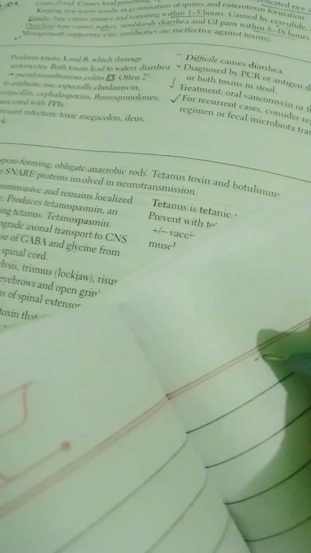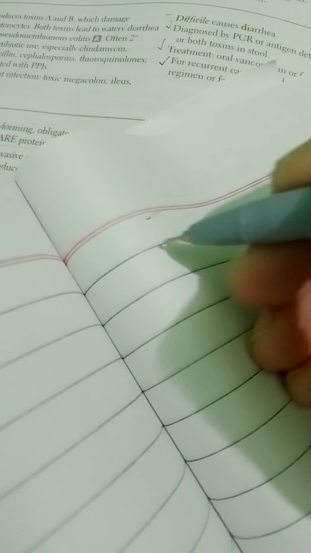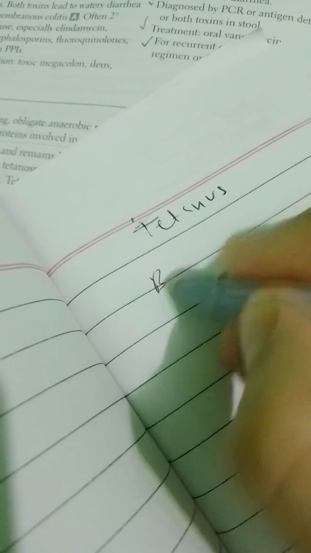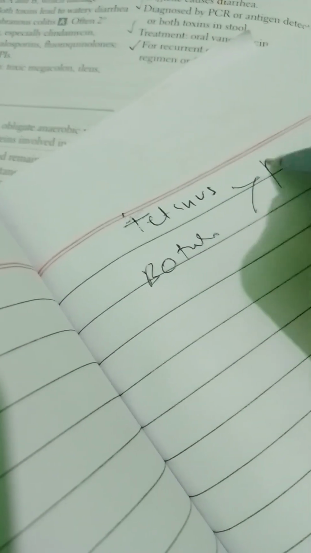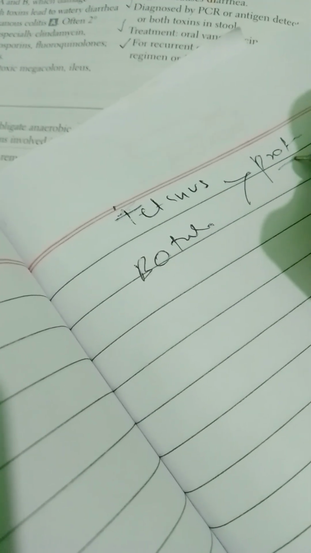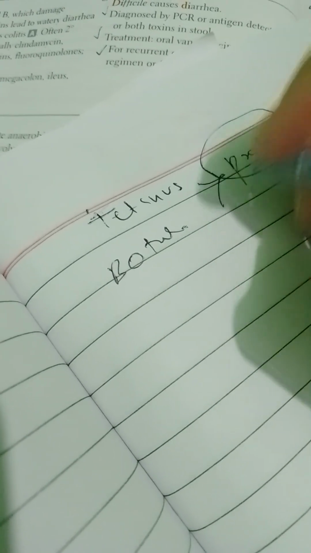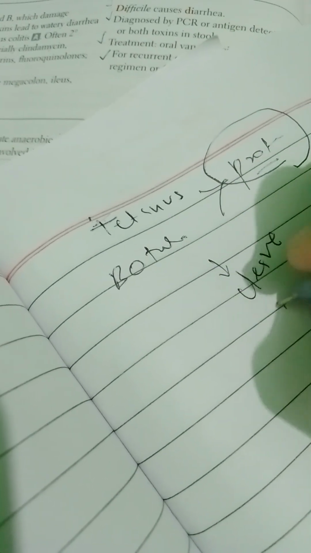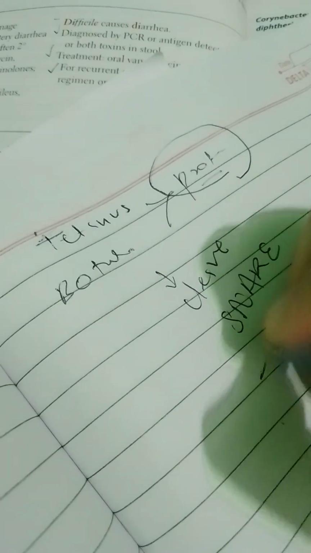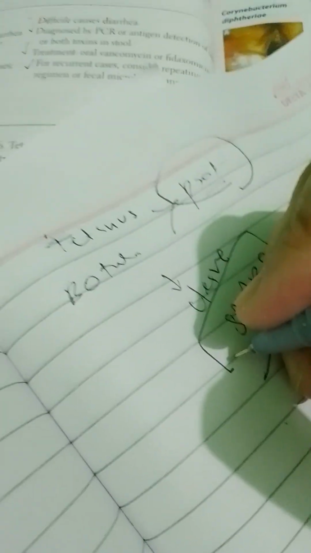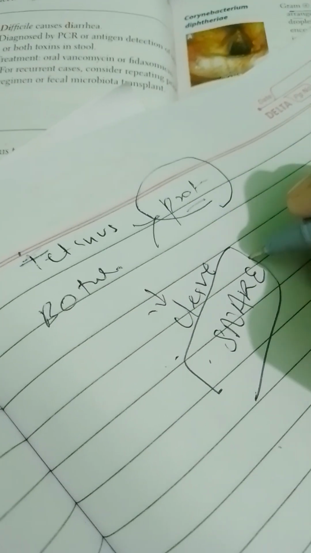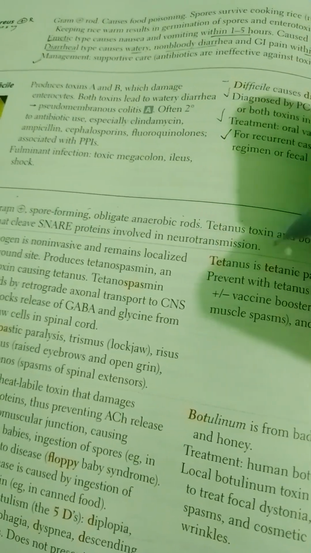So there are two types of toxin which we have just discussed. Number one is tetanus toxin, and number two is botulism toxin. These two are nothing but proteases. What they do is cleave the SNARE protein. Okay, and when they do that, they are involved indirectly in neurotransmission.